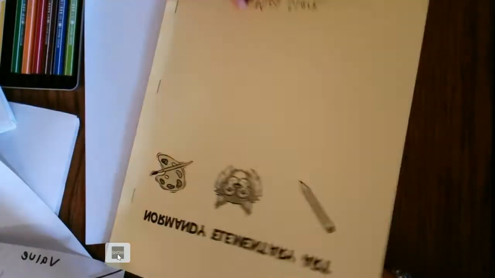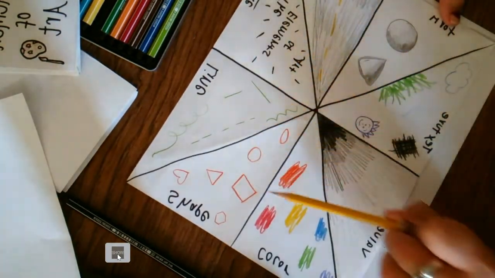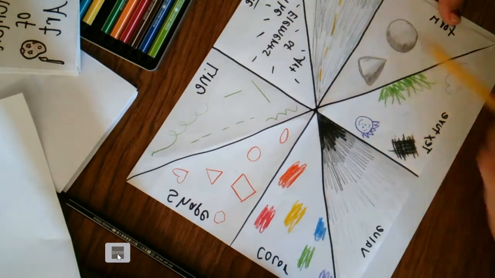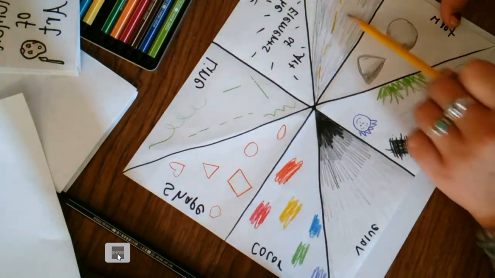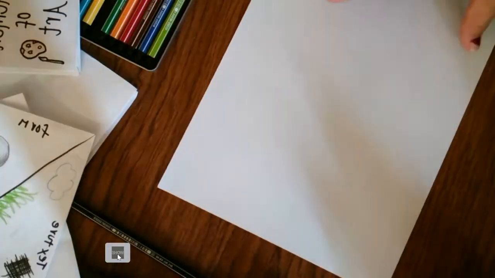If you got your sketchbook picked up from Normandy, you can certainly use a page in your sketchbook for this, or you can use a blank sheet of paper. So the very first thing that you are going to do is make sure you divide your paper up into 1, 2, 3, 4, 5, 6, 7, 8 sections, okay? There are 7 elements of art, but the 8th section will be used for a little title.